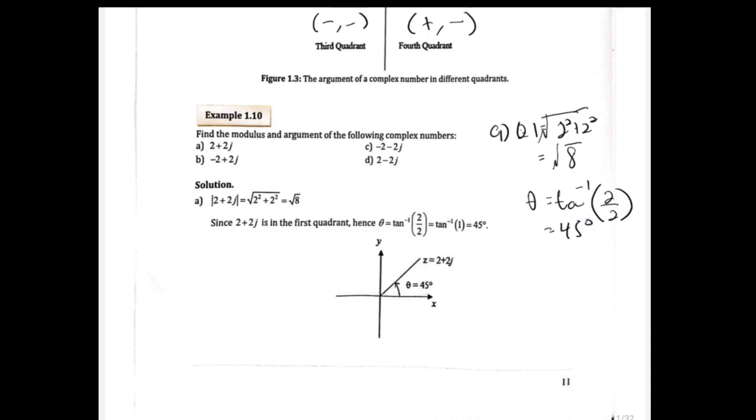If you look at this, this is the r, or the size of the line from the origin to this point, which is root 8, and the theta, or the angle of this line from the positive x-axis, is equal to 45 degrees, and we take it literally because it's in our first quadrant.